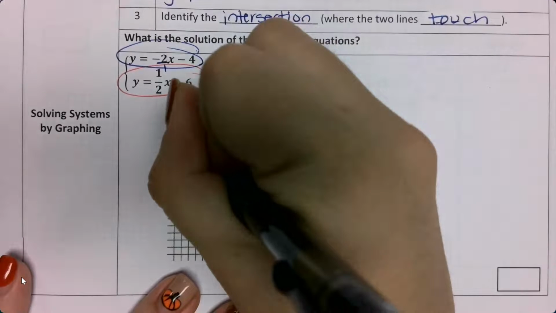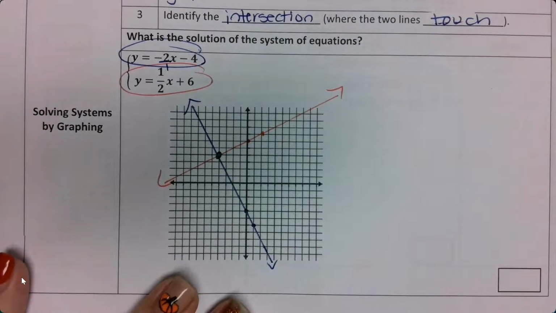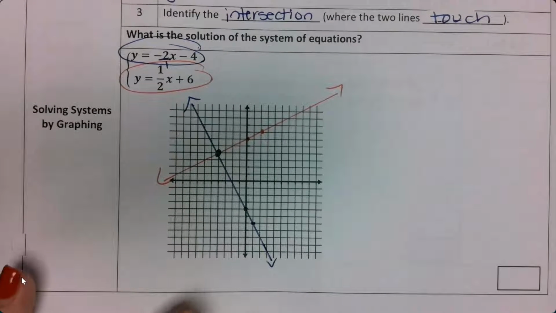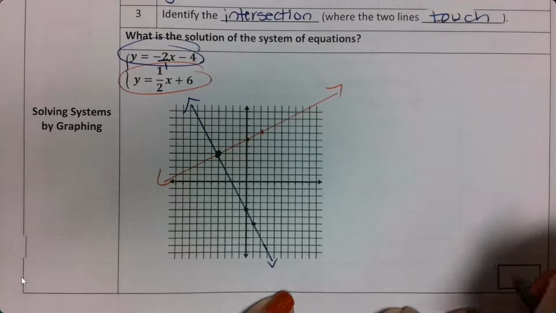So my answer here is where these two lines are crossing. What's that coordinate point right there? -4, 4.